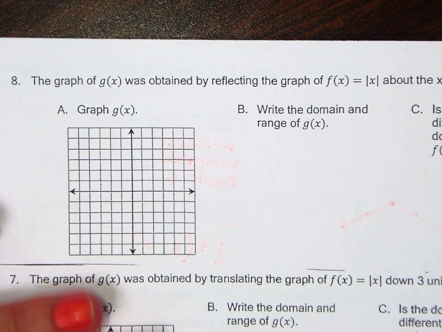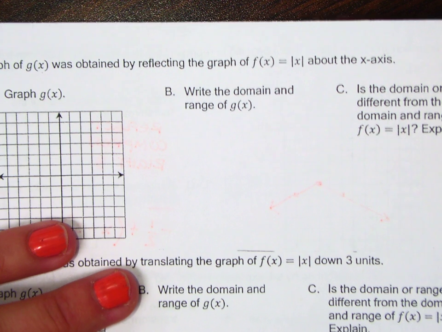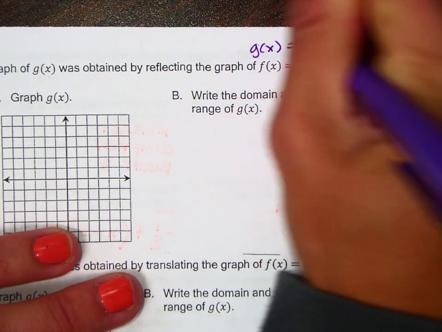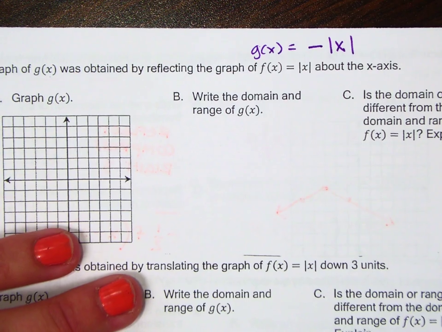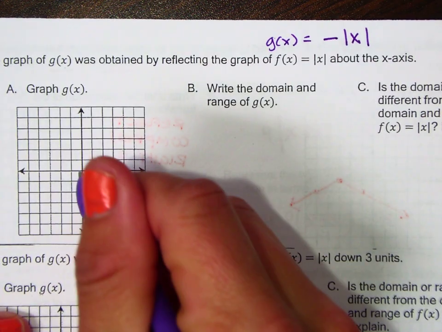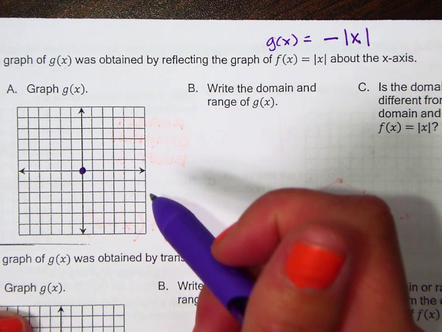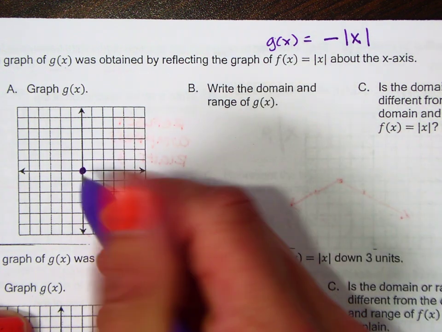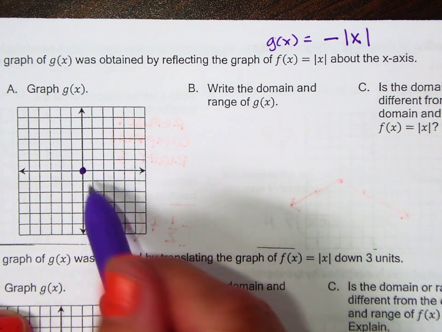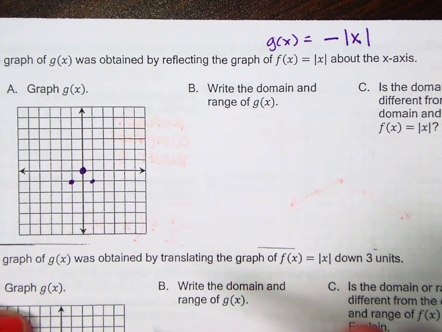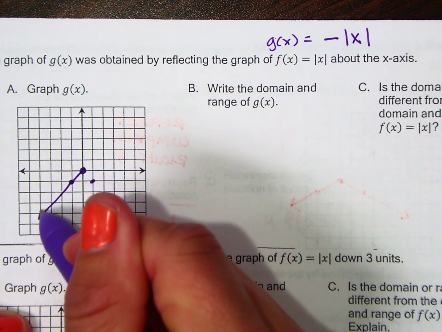All right, so the graph g of x was obtained by reflecting f of x about the x-axis. So g of x, if it's reflecting, it's going to have a negative. And so when you graph that, it's starting at 0, 0, because you're not shifting left, right, up, down any. And then your slope is going to be negative. So you're going to go down 1 over 1, and down 1 over 1. So your v is going to look like this.